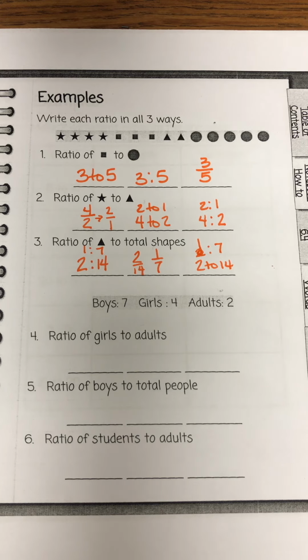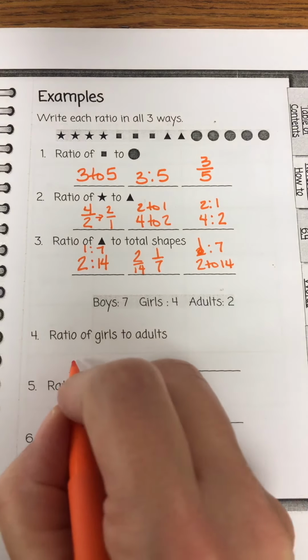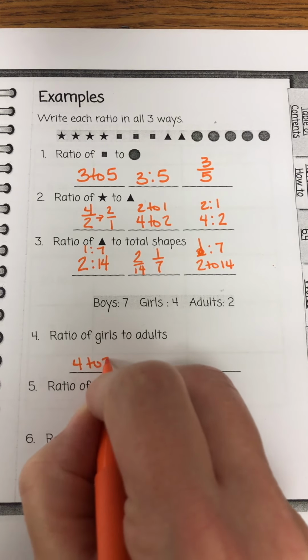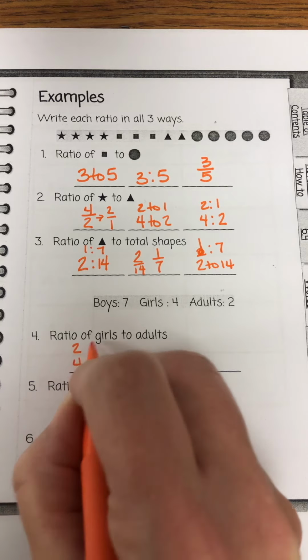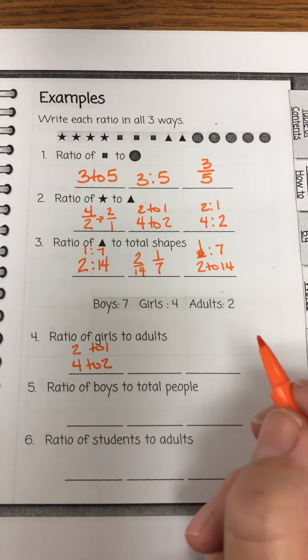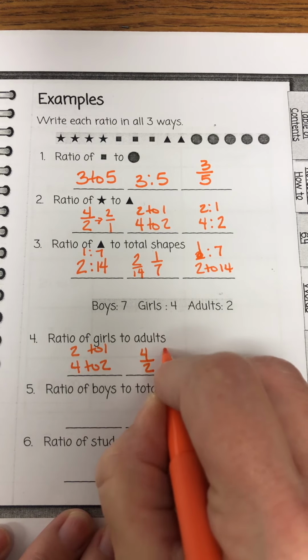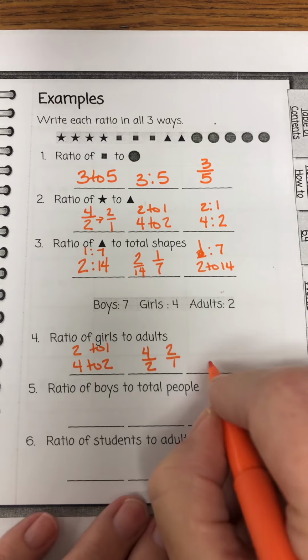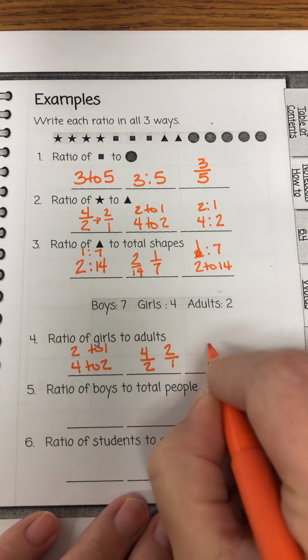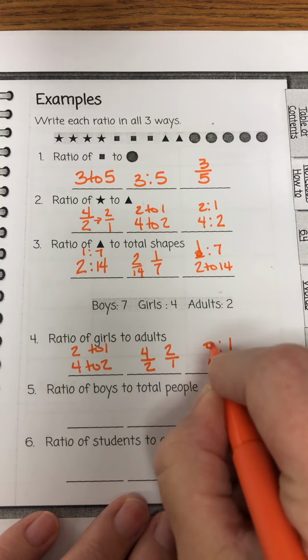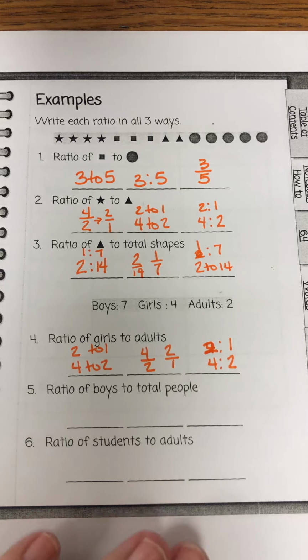Now let's look at boys, girls, and adults. So there are 7 boys, 4 girls, and 2 adults. So what is the ratio of girls to adults? Well, that's 4 to 2. Again, it can be simplified to 2 to 1. Remember, you've got to have 2 numbers. And you have 4 over 2, so that's 2 to 1. And then 4 colon 2, oops, sorry. Very good.